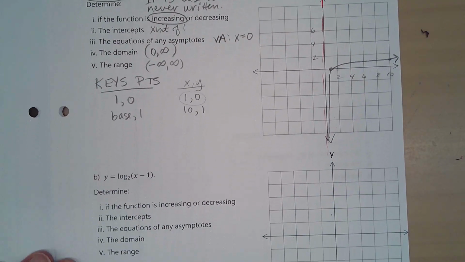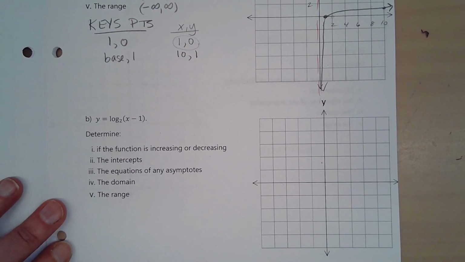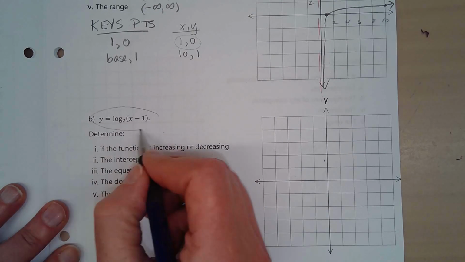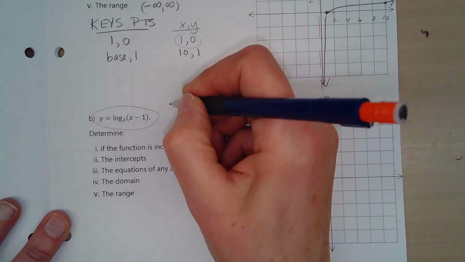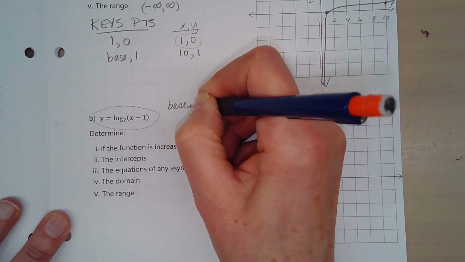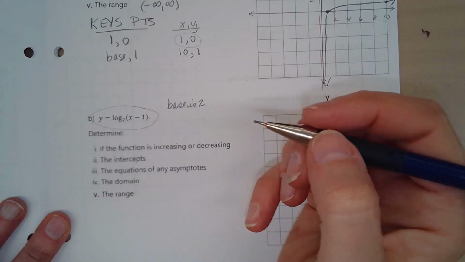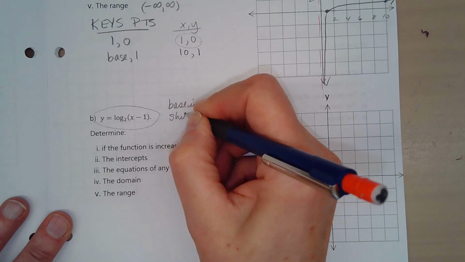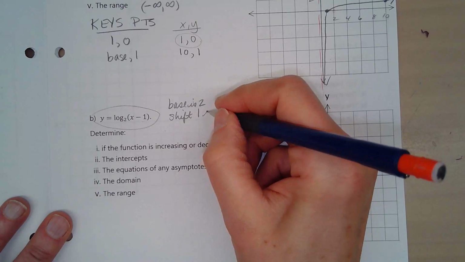Okay, let's try this one. Y equals log in base 2 of x minus 1. What do you see here? What do your eyes see here? What's the base? Base is 2. That's important. Do you see any other transformations? One to the right.